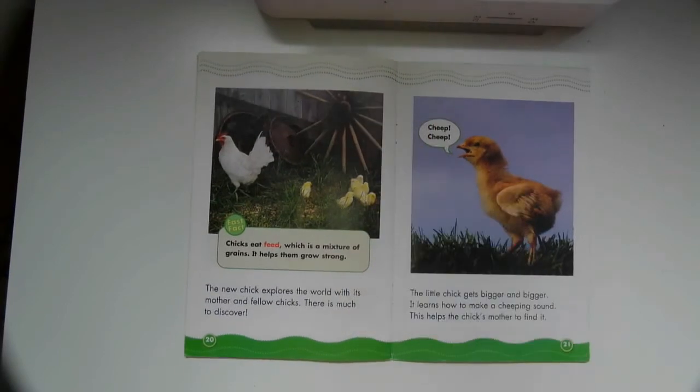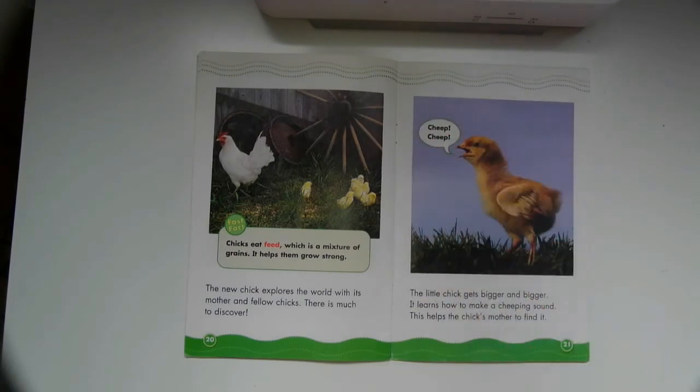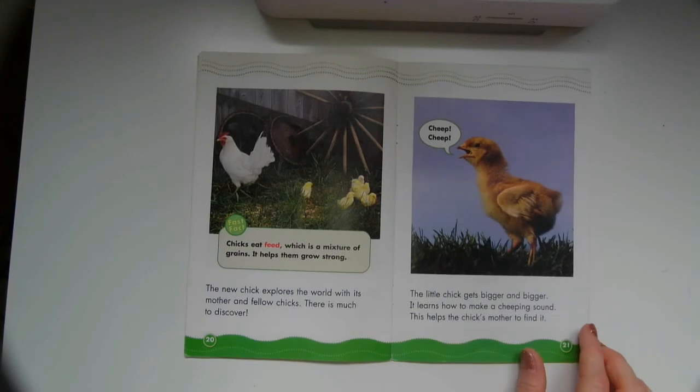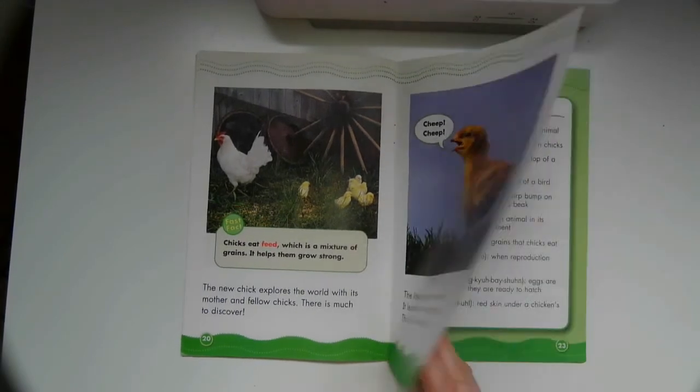So the chicks eat feed, which is a mixture of grains, and it helps them to grow strong. And the new chick explores the world with its mother and fellow chicks, and there is so much to discover. Cheep, cheep. There's a speech bubble. The little chick gets bigger and bigger, and it learns how to make a cheeping sound. This helps the chick mother find it.